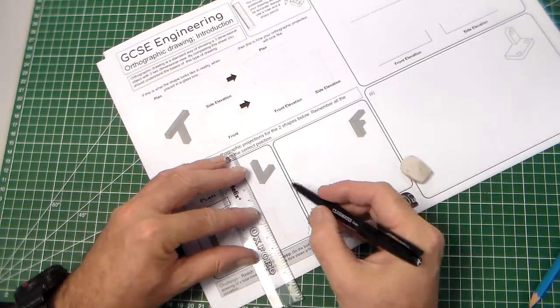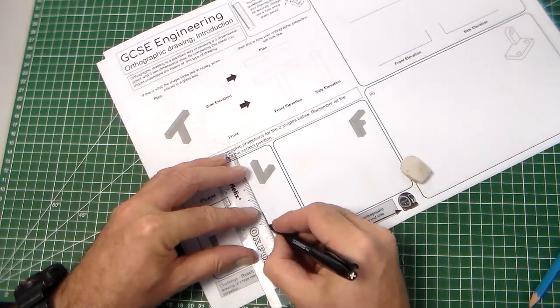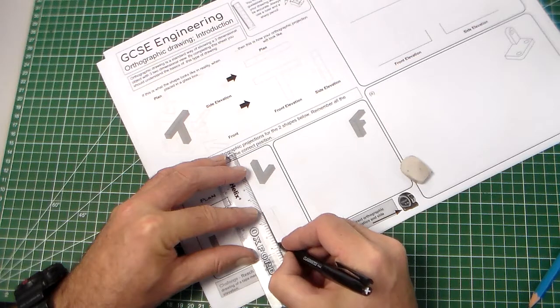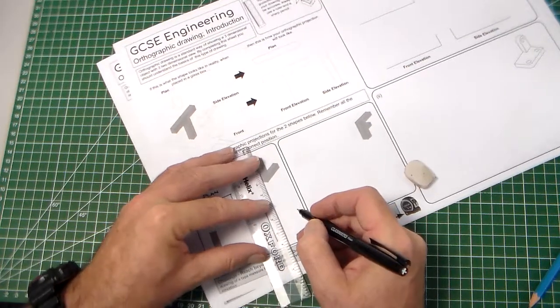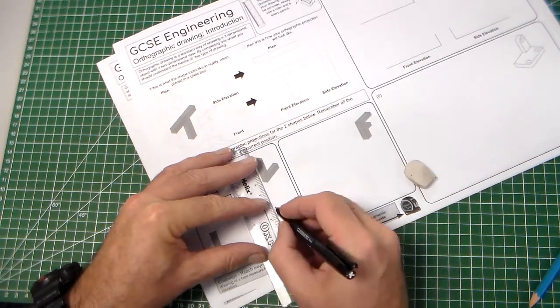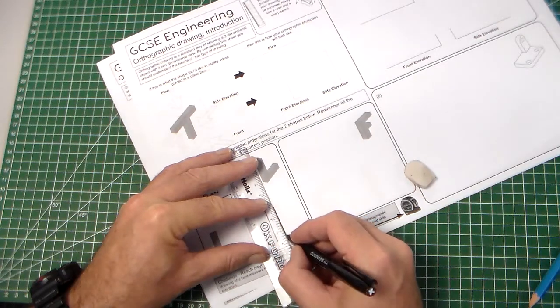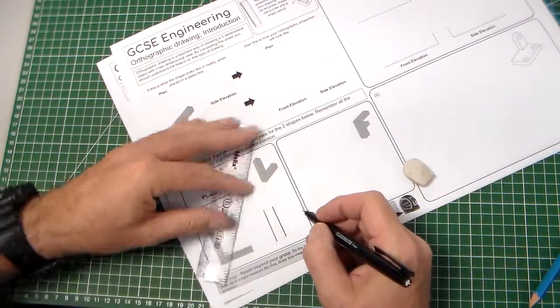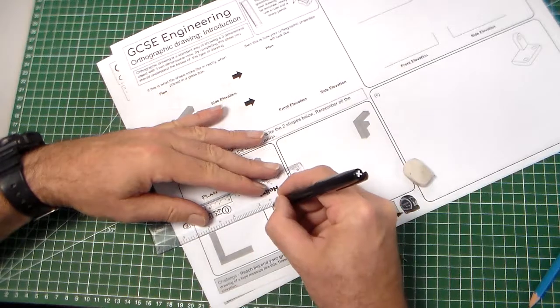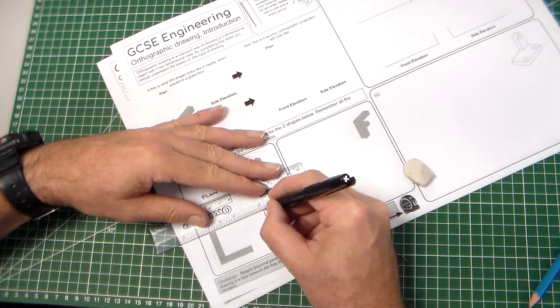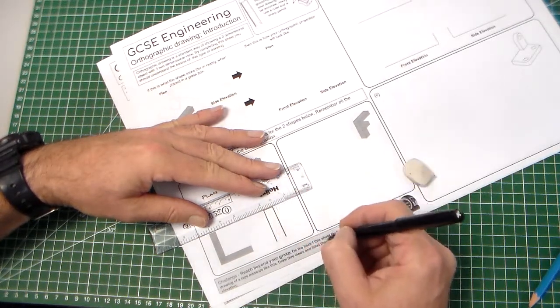So as you can see, I've got this line here, this line here, this line coming across there.